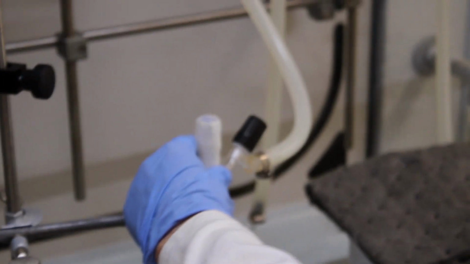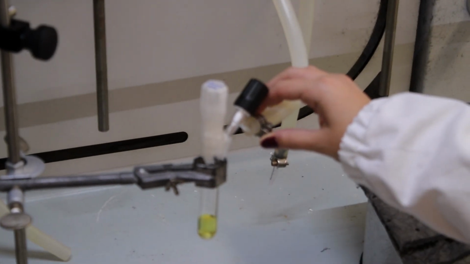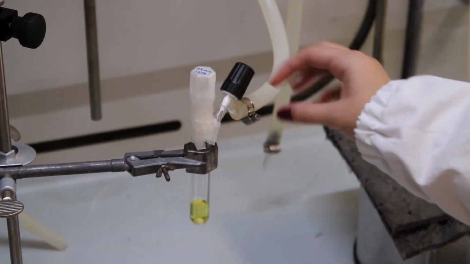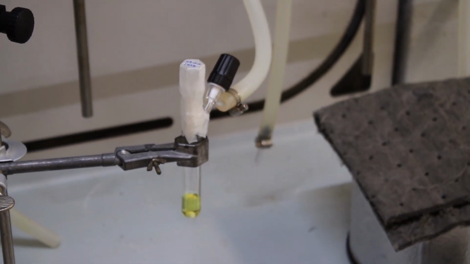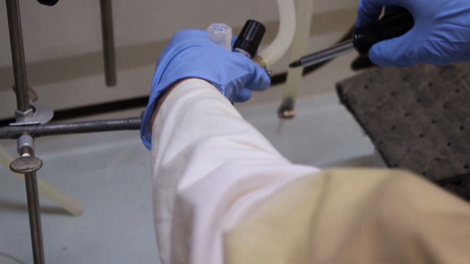And we have to be sure that this will be tight enough, but not too much, because this piece of glass can be broken.